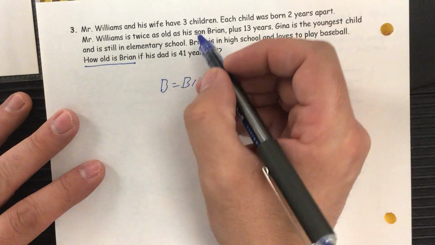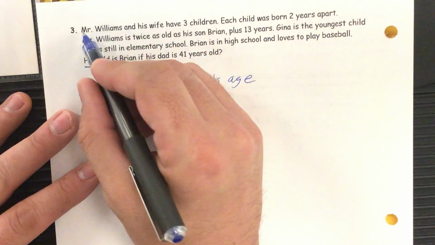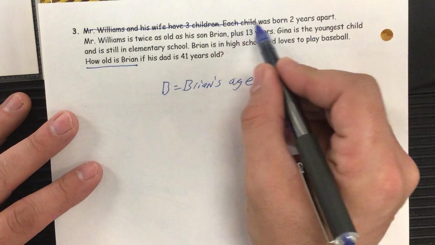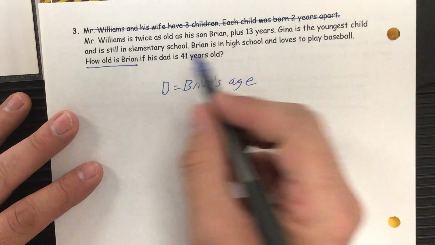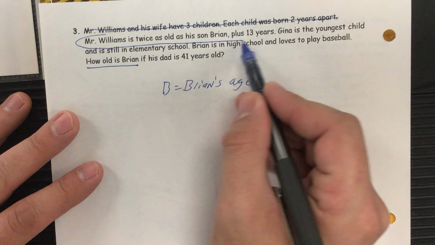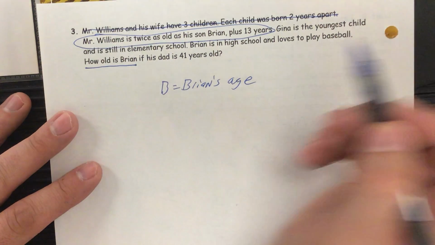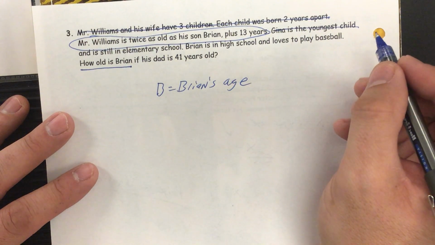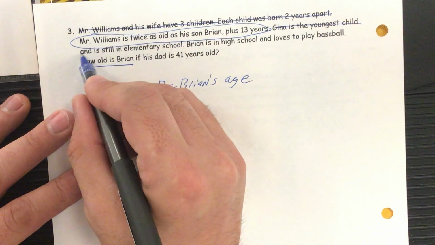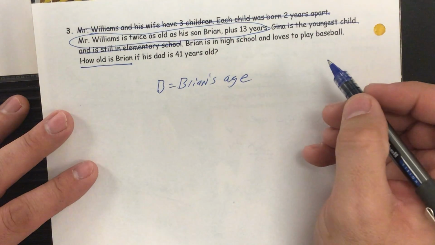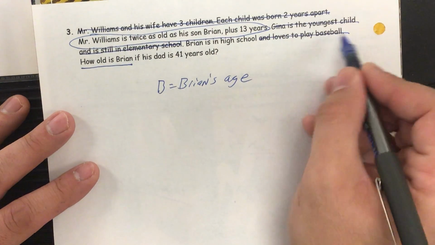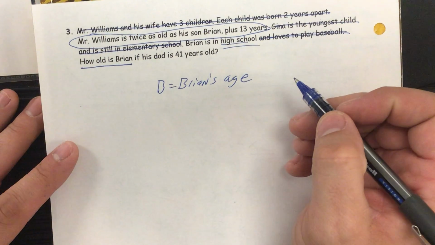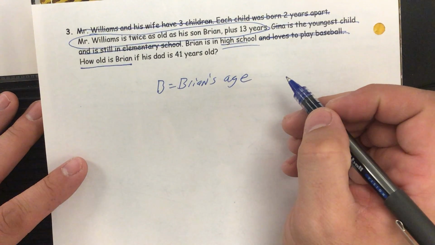Mr. Williams and his wife have 3 kids. Does that matter? No. The kids are all 2 years apart. Doesn't matter. Mr. Williams is twice as old as his son Brian, plus 13. Guessing that's important. Gina's the youngest. We don't care about Gina's age at this point. Still in elementary school. Don't really care about that either. Brian is in high school. Loves to play football, or baseball. That doesn't matter. High school probably does, so you know that the age needs to be appropriate for a high school kid.